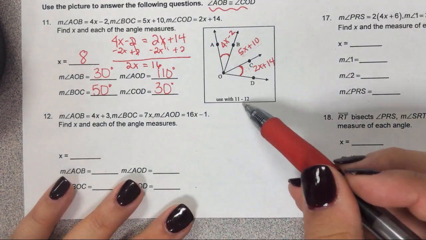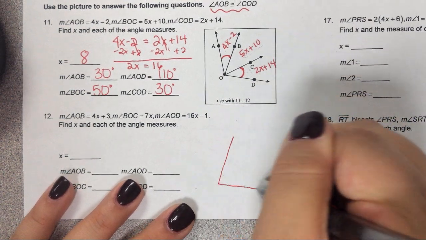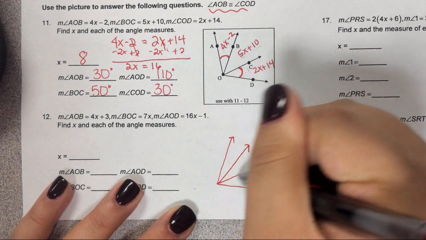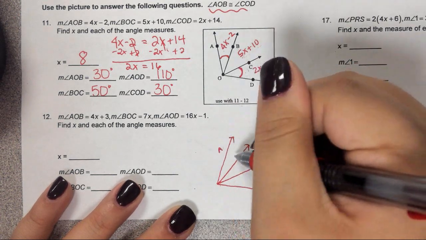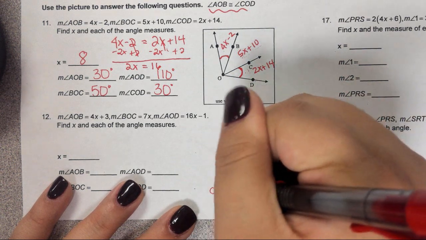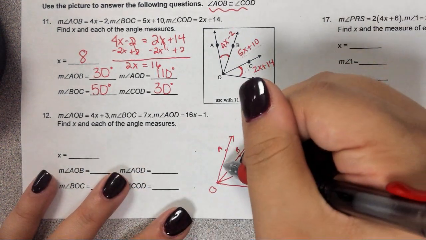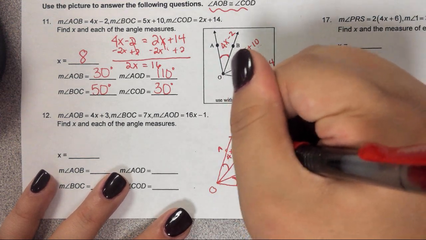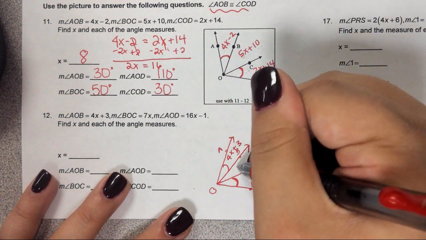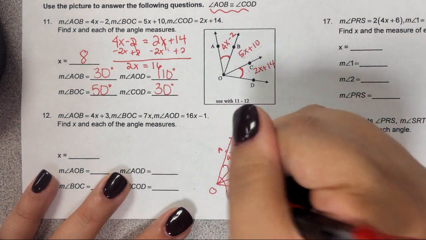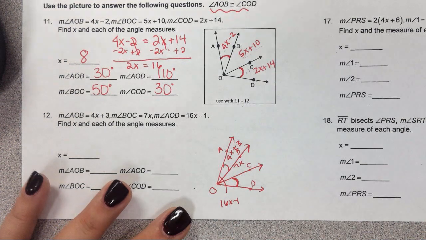Okay. For this one, it says use for both of them, so I'm going to draw it again because I wrote all over that one. All right. Now this time, remember they're congruent. AOB is 4x plus 3. BOC is 7x. And the whole thing is 16x minus 1.